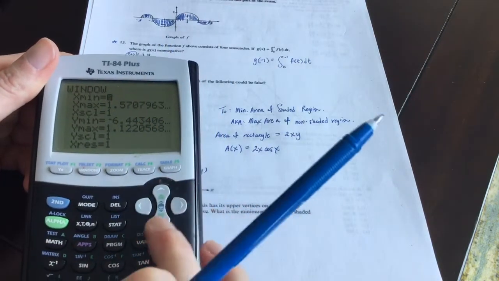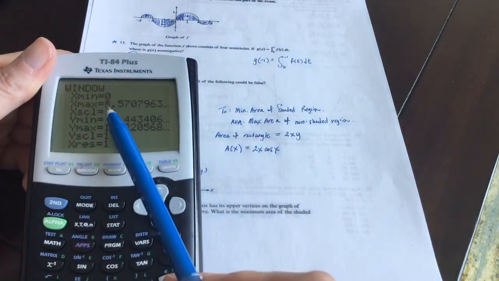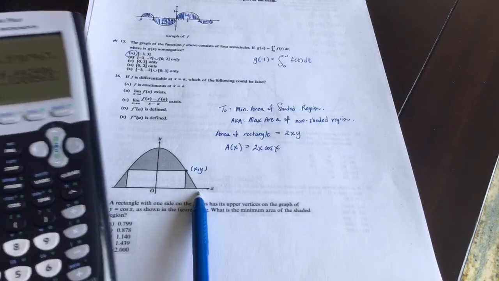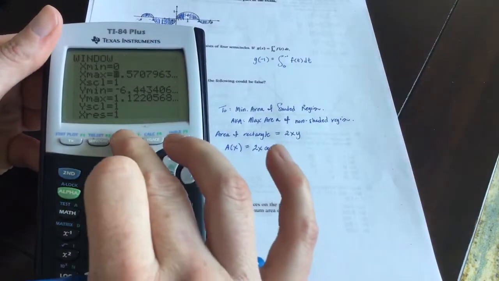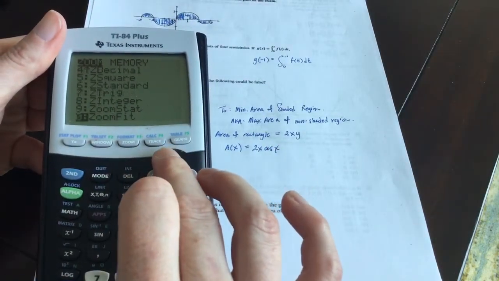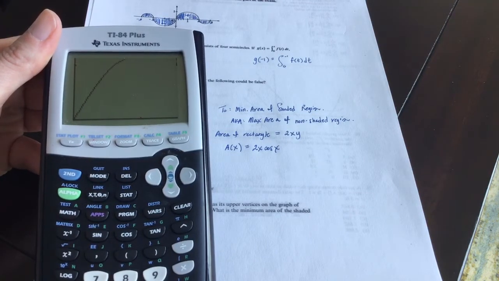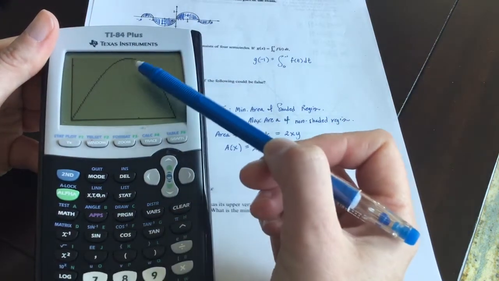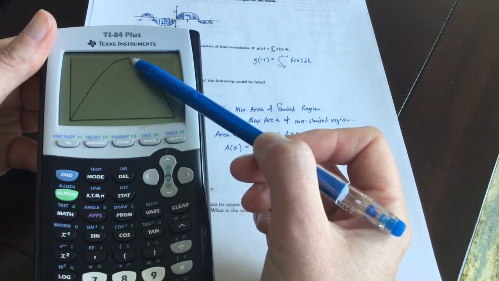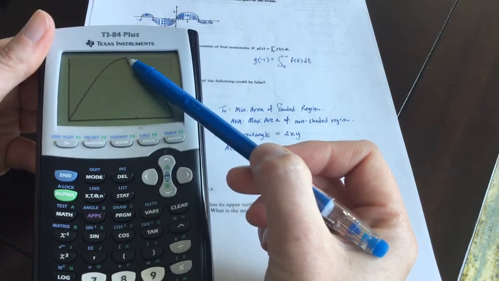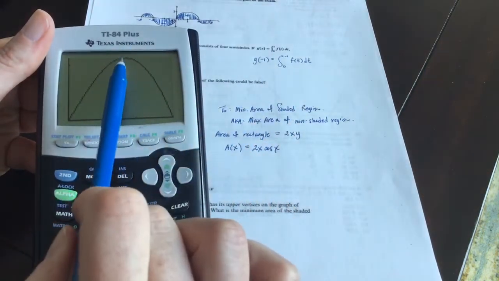I changed it to be from 0 to pi divided by 2, and for the y coordinates I just let zoom fit do its magic. So this is the graph of the area of that rectangle. I can see the area growing, reaching its maximum value, and then decreasing. So let's figure out the maximum value of that area.